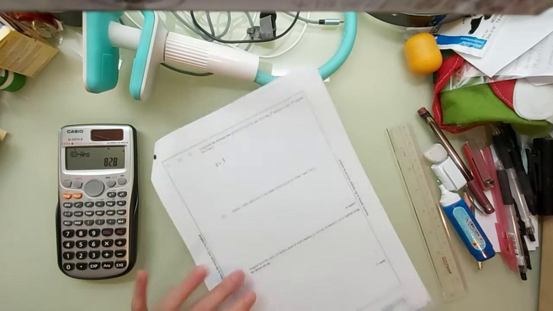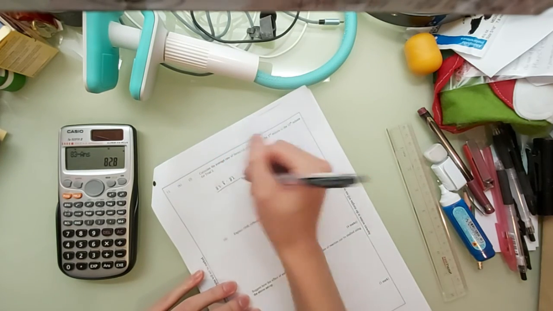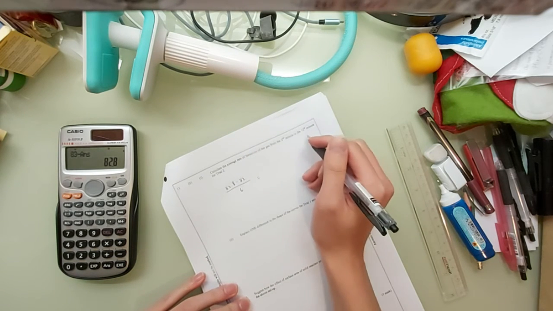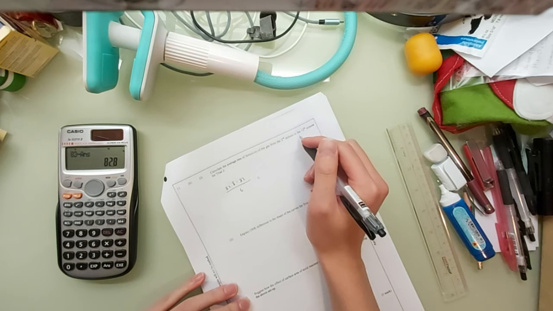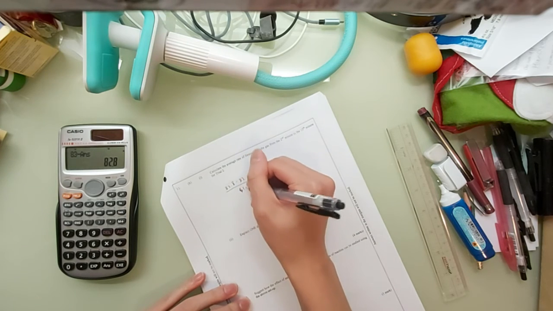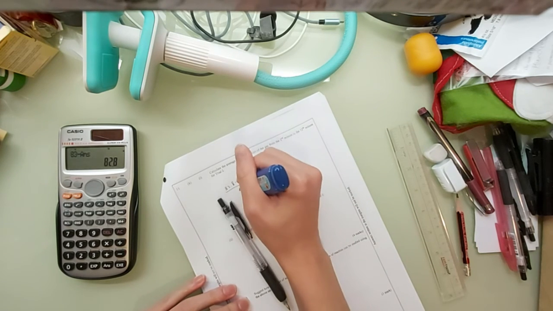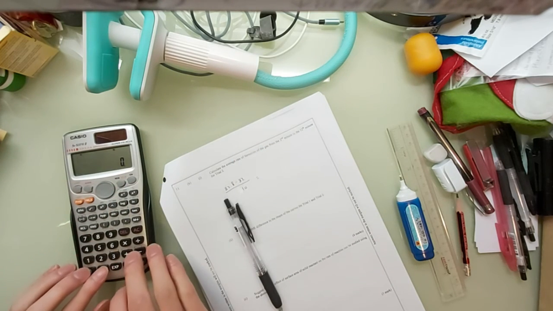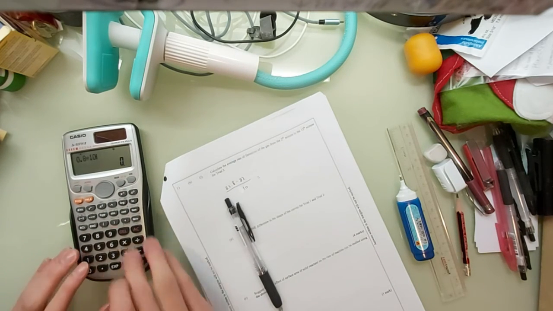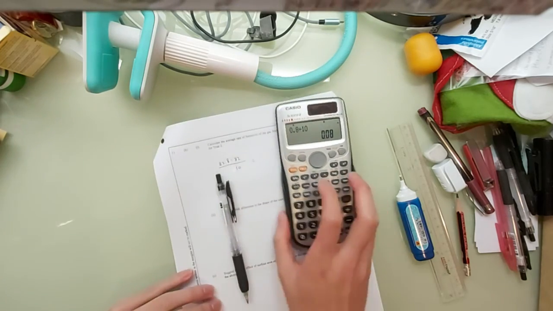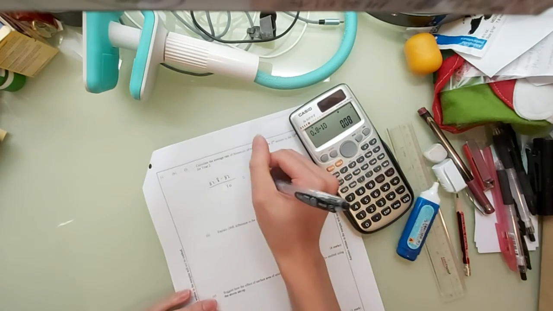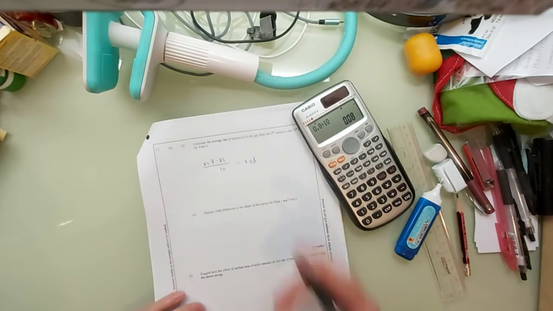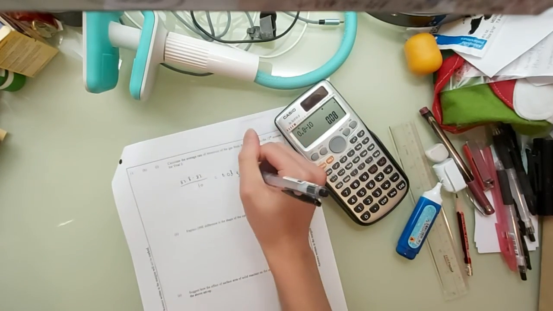It's 82 over 6 minutes. To be fair, it's 11 minutes, but the right answer should be 10 because logic. So 0.8 over 10, 0.08. I think grams per minute.